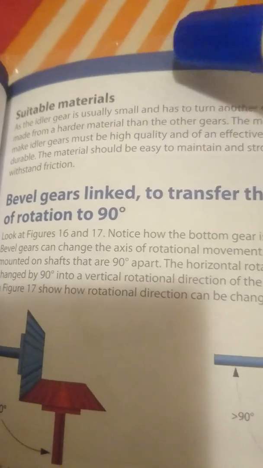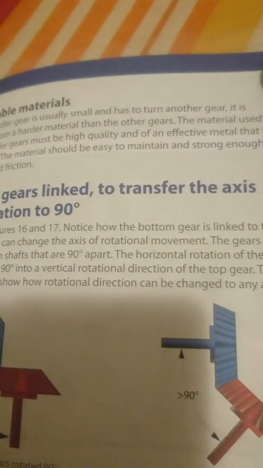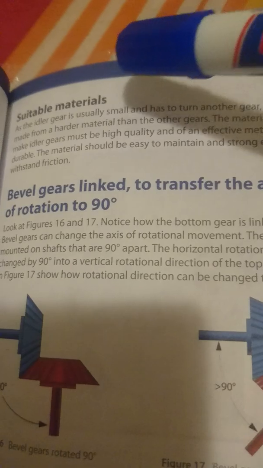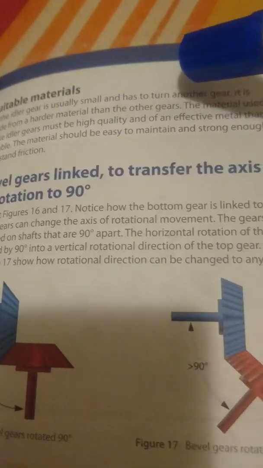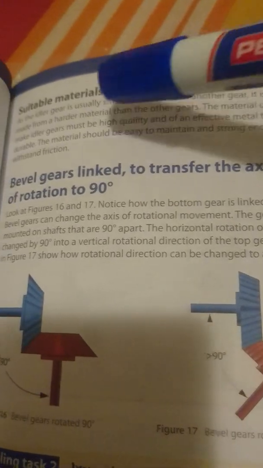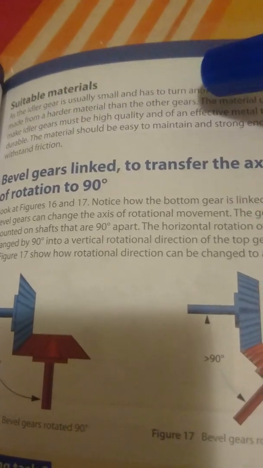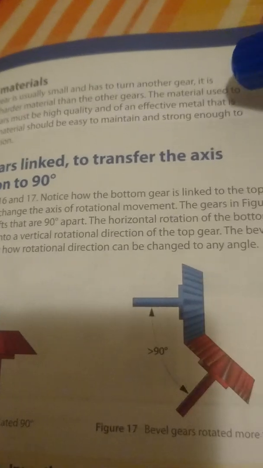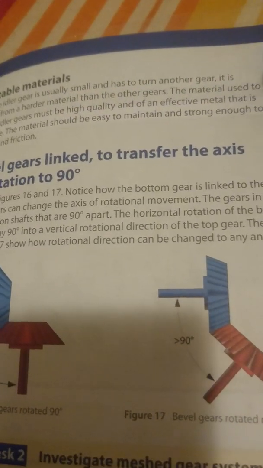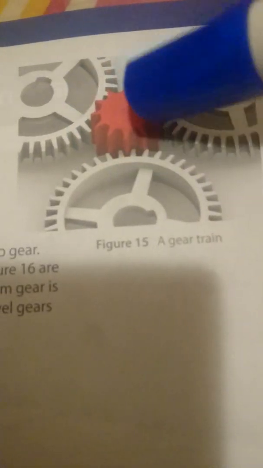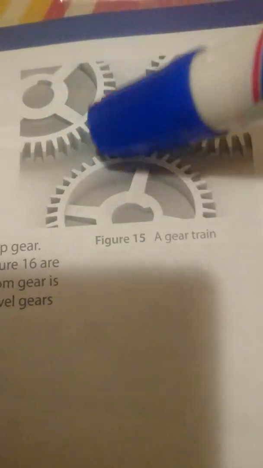An idler gear is usually small and has to turn another gear. It is made from a harder material than the other gears. The material used to make the idler gear must be high quality, an effective metal that is durable. The material should be easy to maintain and strong enough to withstand the load. So here is an example of an idler gear in a gear train. It needs to be very strong.